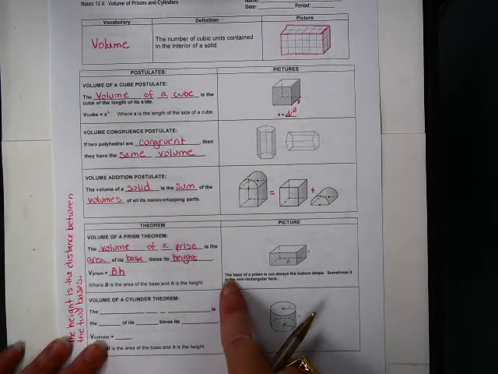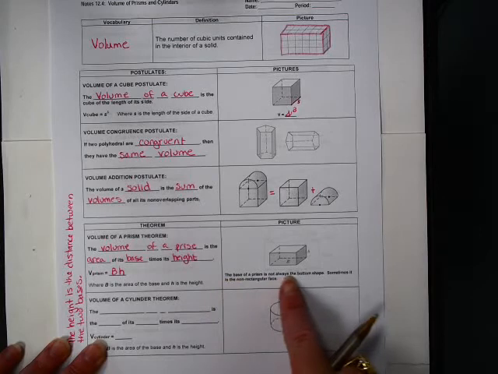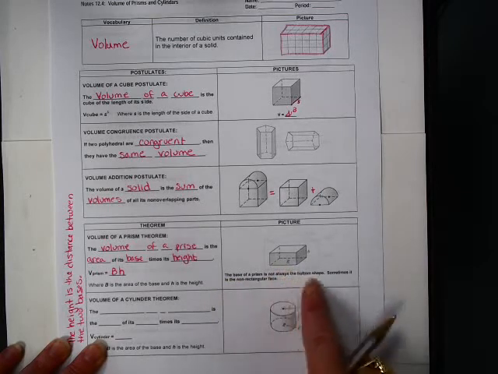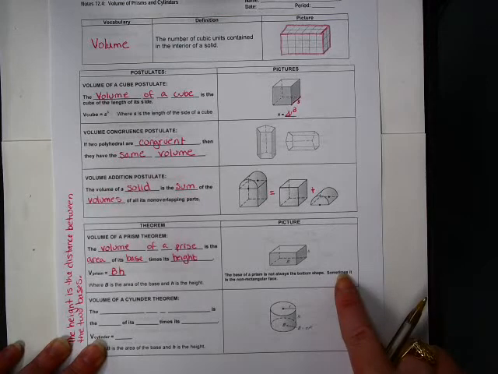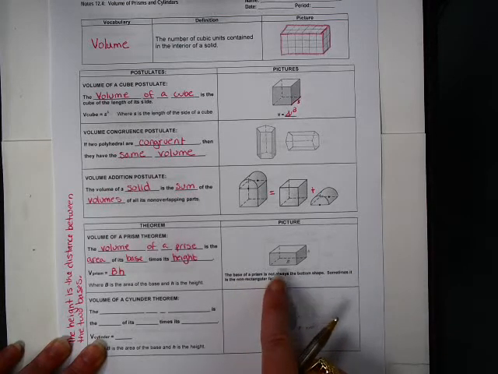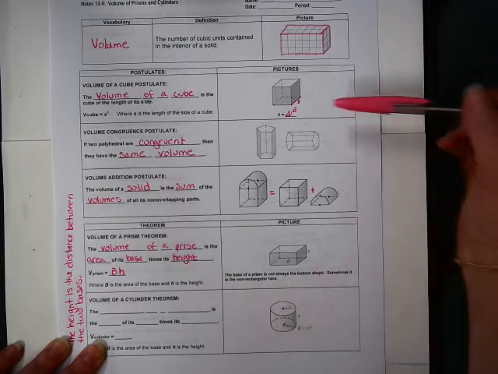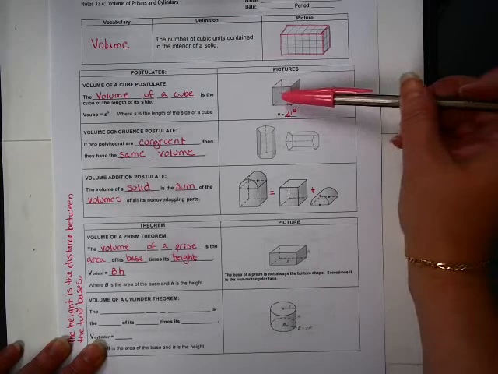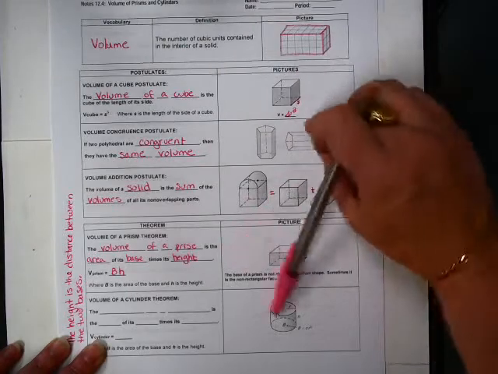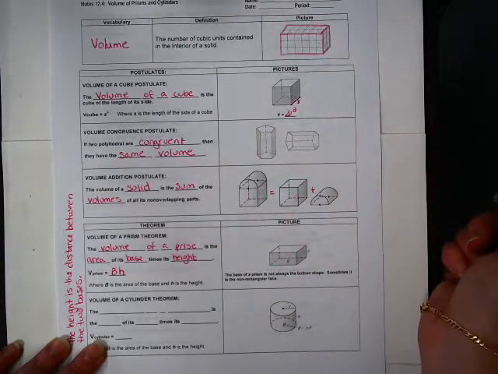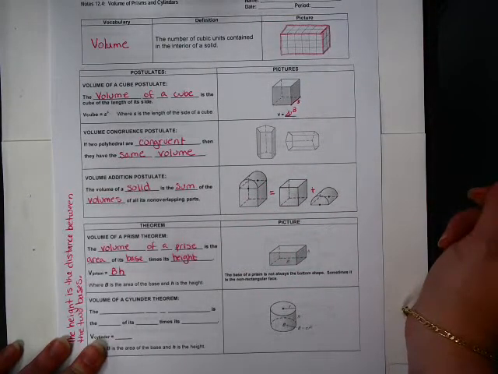Now, over here it says that the base of a prism is not always the shape that it's sitting on, the bottom shape. It's not always a rectangle either. Sometimes it is the non-rectangular face. For example, if you take a look up here at the cube, it's sitting on a square, but no matter if you tipped it over on its side or turned it upside down, it would still be sitting on a square. And a square happens to be a rectangle.